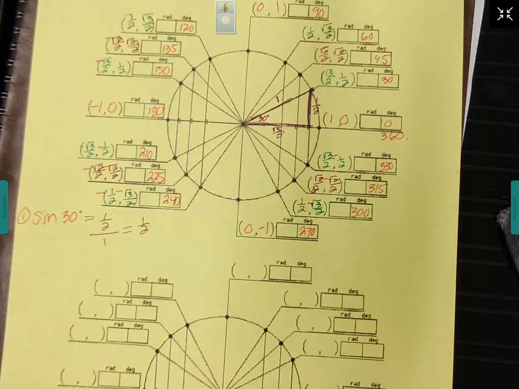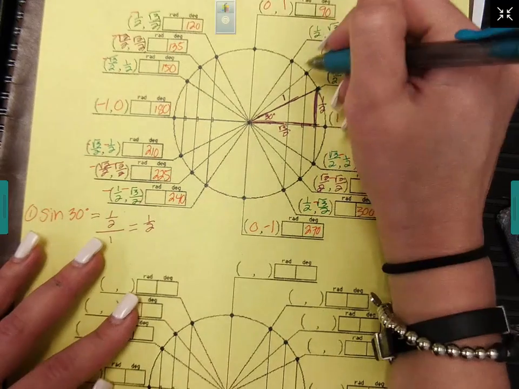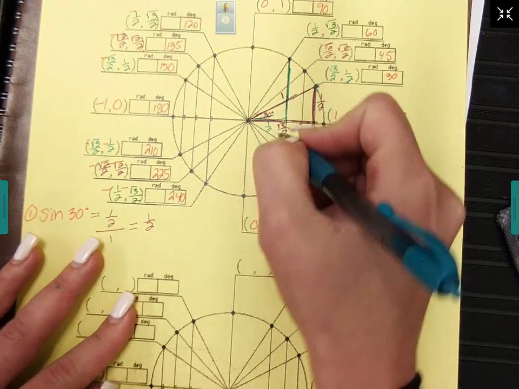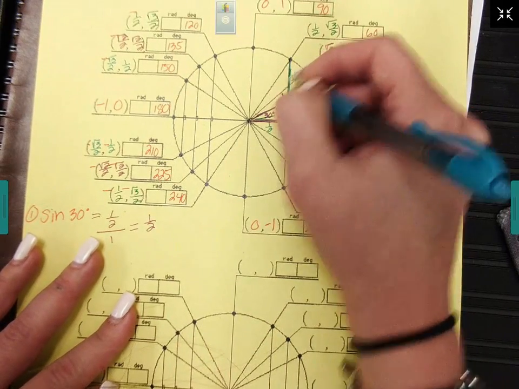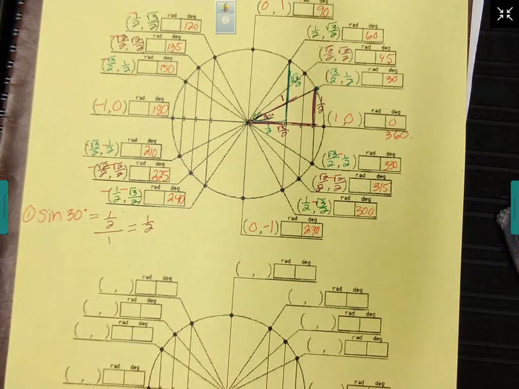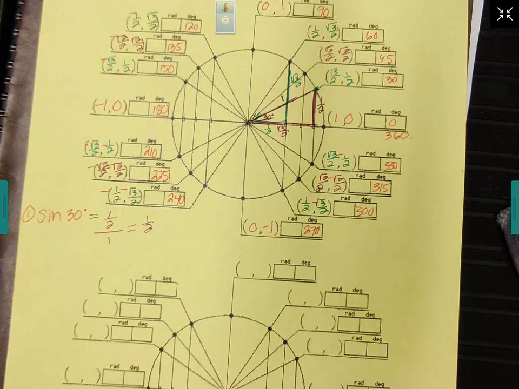Okay, well, if we looked at this 60-degree one right here, we go over 1/2, and then we go up square root of 3 over 2. So if this is 60 degrees, it would be the square root of 3 over 2 over 1, which is just that. So can we come to some conclusion here, instead of us having to do this every time?